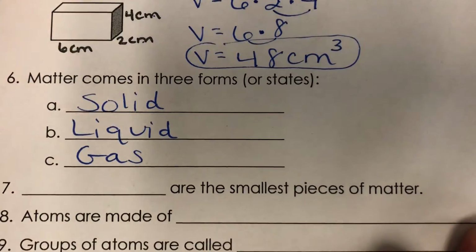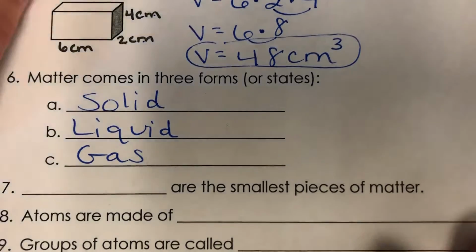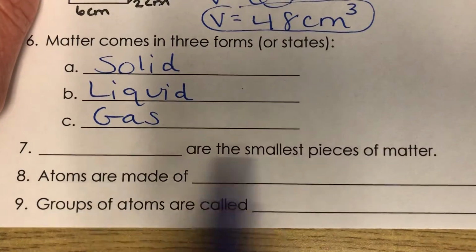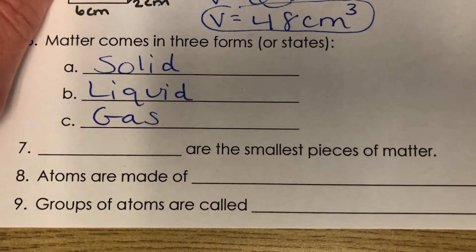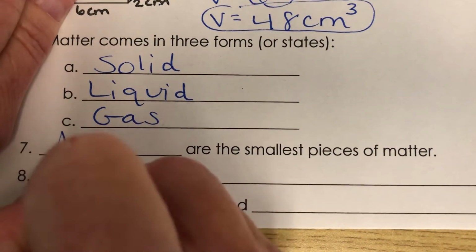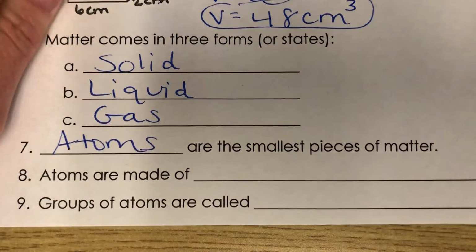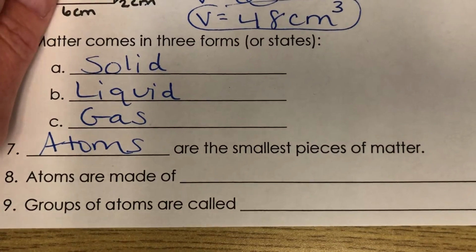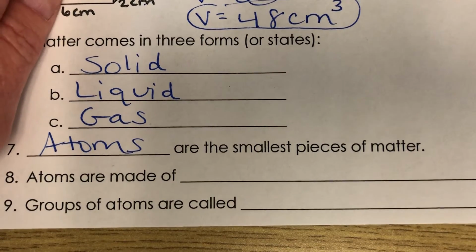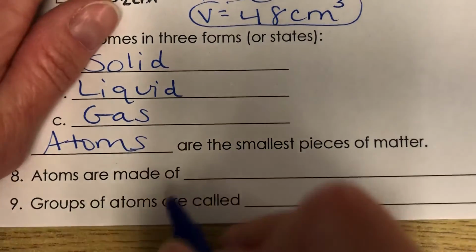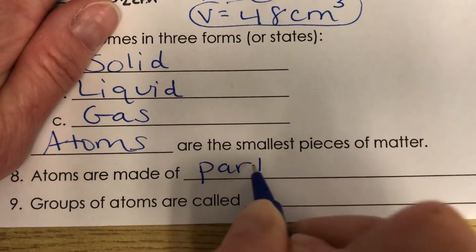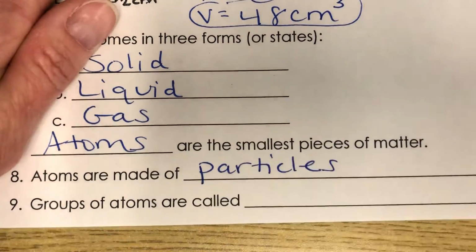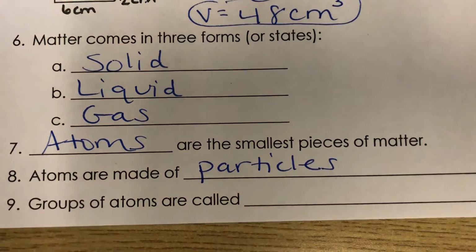This part here we haven't discussed yet, and it's going to lead us into what we talk about today. So, atoms are the smallest pieces of matter. Now, atoms are actually made up of protons, neutrons, and electrons, and that's not a 5th grade topic. You'll learn about that later on. But atoms are made up of, we'll call them particles, meaning protons, neutrons, and electrons, but again, you don't have to know that yet.